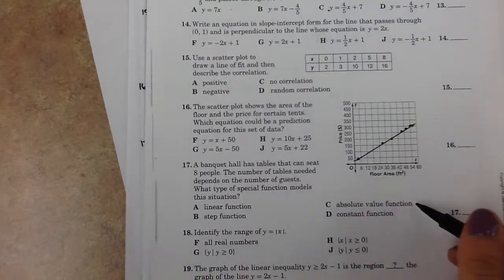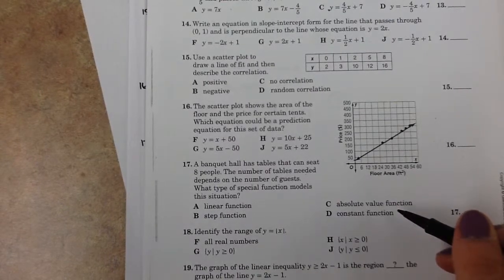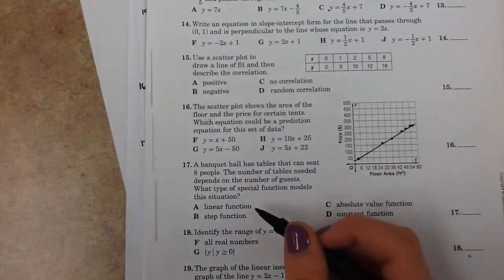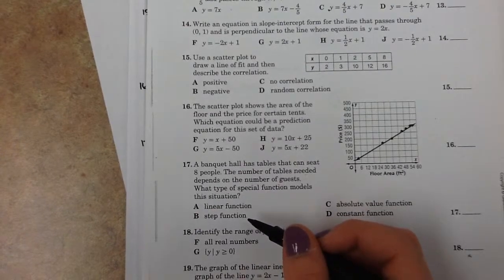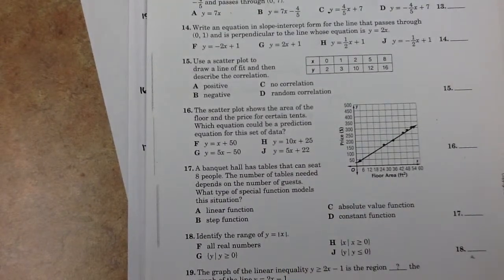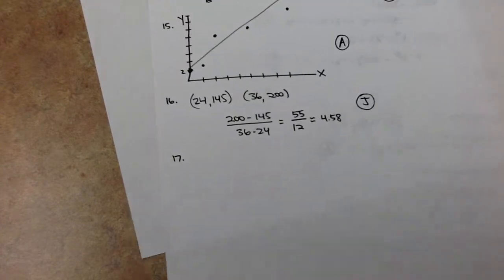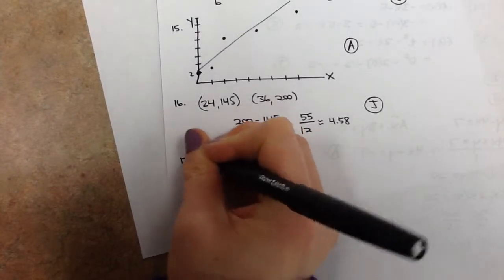So this is definitely not absolute value either. It's not constant because you don't need a constant number of tables. It's actually a step function. Every time you add 1 more person over a multiple of 8, you need a new table. But adding on new people doesn't give you fractions of tables. So this fits in perfectly with the step function.